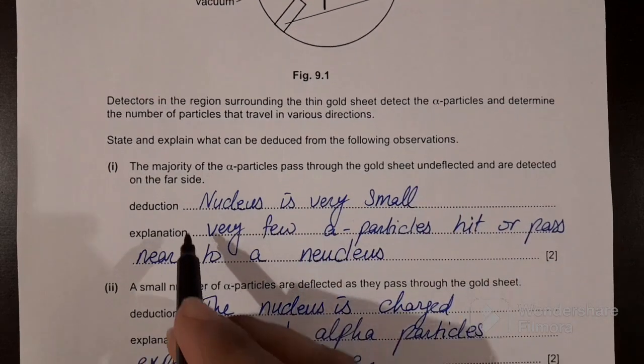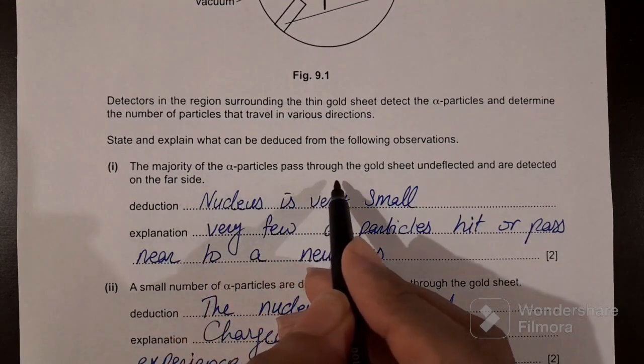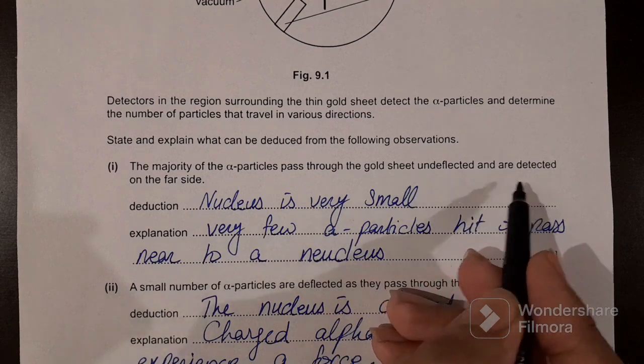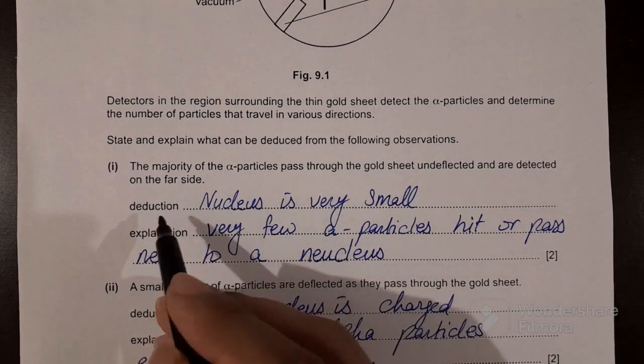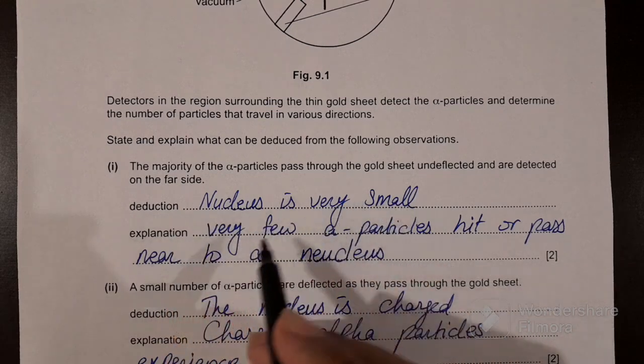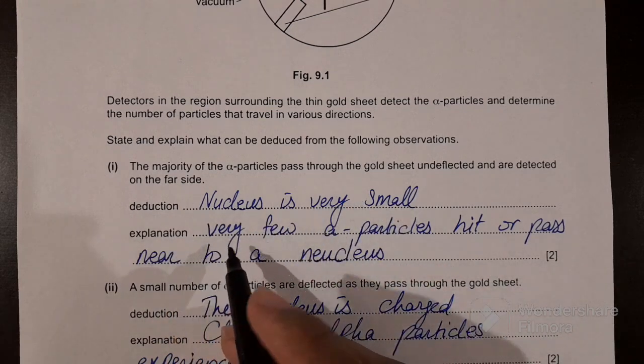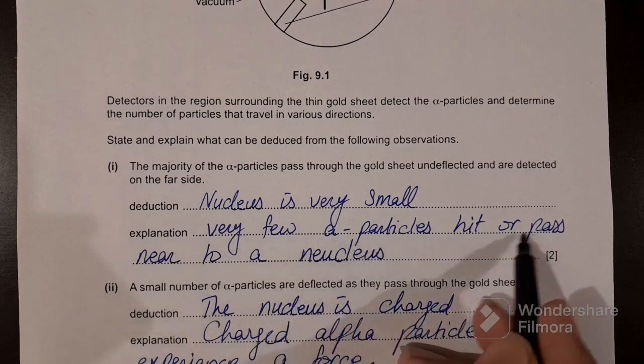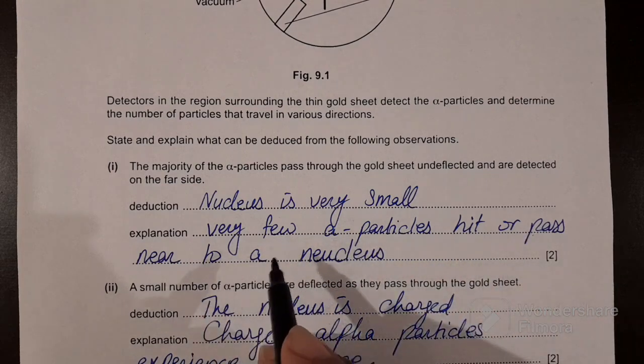Part 1 states the majority of the alpha particles pass through the gold sheet undeflected and are detected on the far side. Why? Because the deduction is that the nucleus is very small. The explanation is that very few alpha particles hit or pass near to a nucleus.